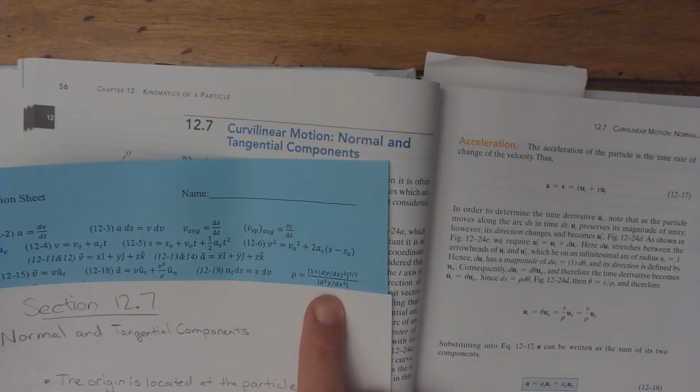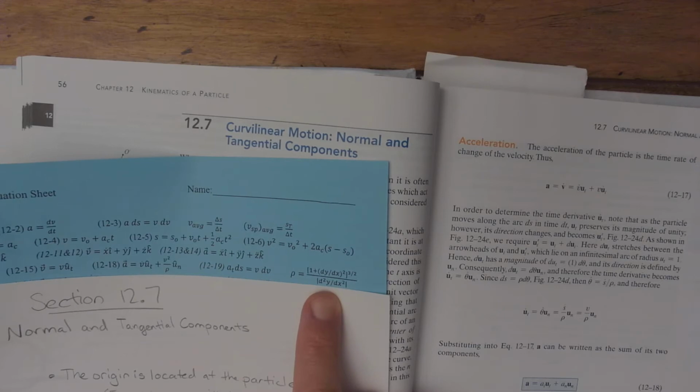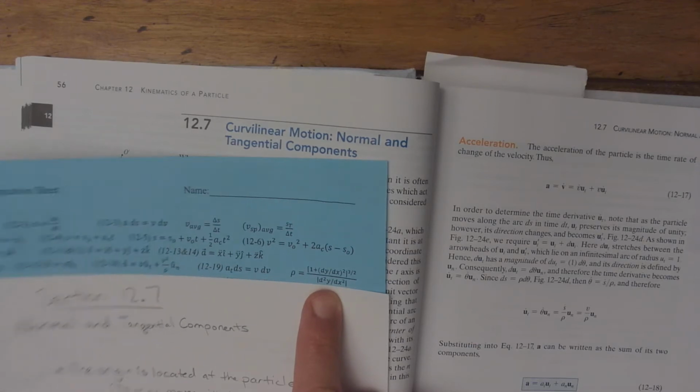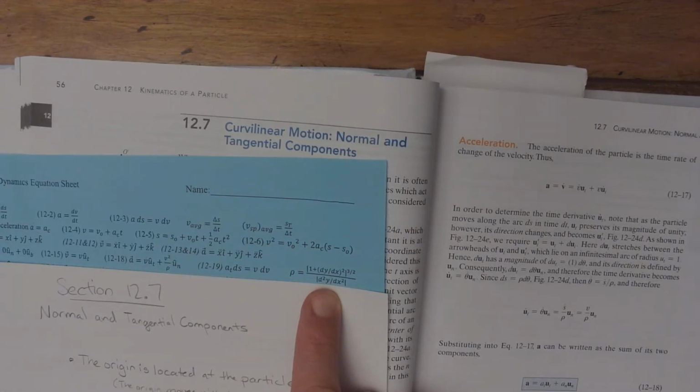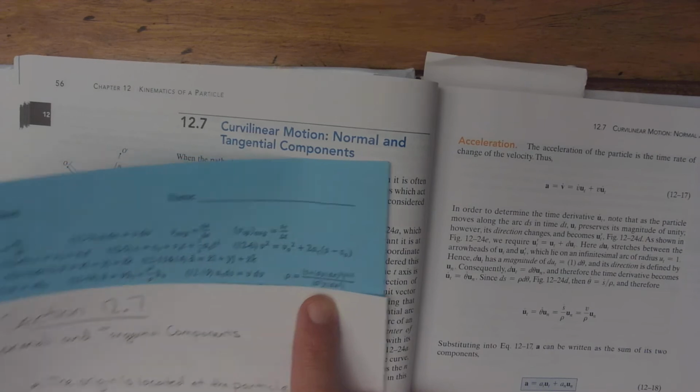For most of the equations, probably all of the equations on the equation sheet except for the one for rho, they're either easy to remember or you've seen them before and should be familiar with them, except for rho here. It's not like it's that difficult to remember, but I don't really think it's worth memorizing because you only use it in this case. So that's why this is on your equation sheet.